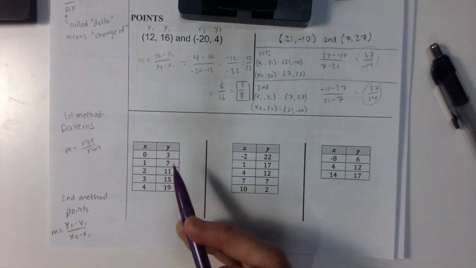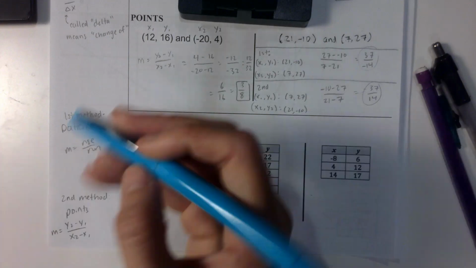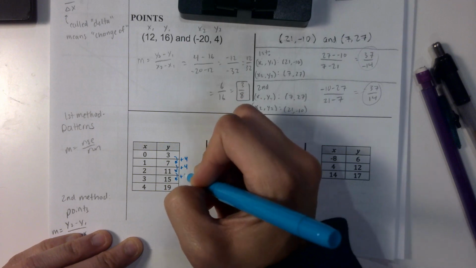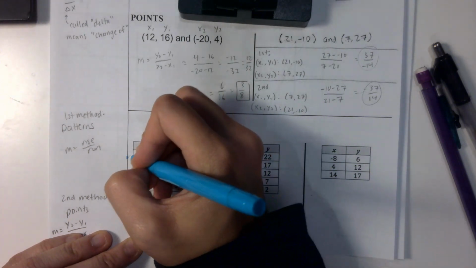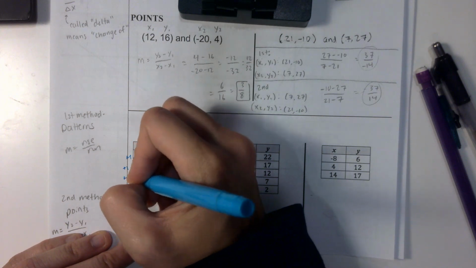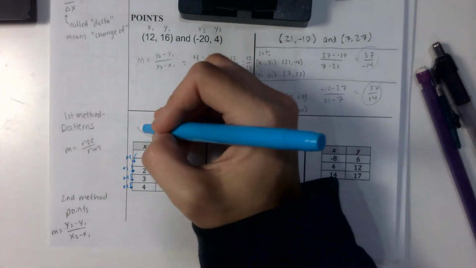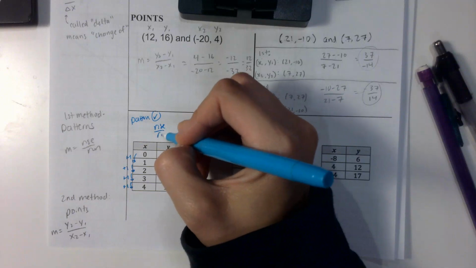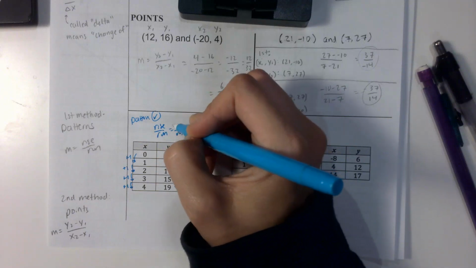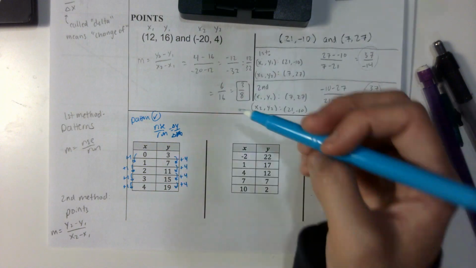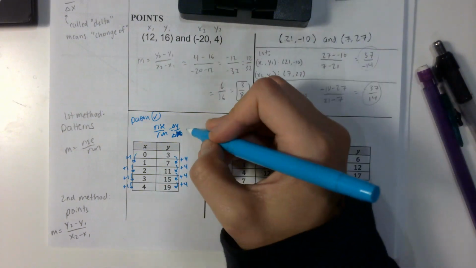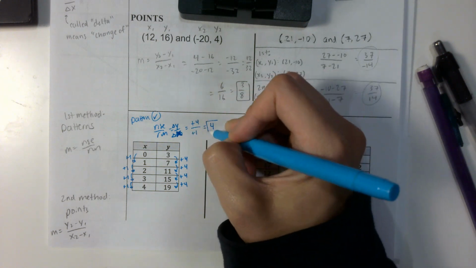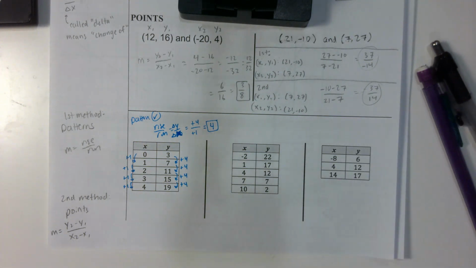Okay, so for our first method, let's look for our pattern. Let's do this in blue. So this is plus 4, plus 4, plus 4, plus 4, plus 1, plus 1, plus 1, plus 1. So we found a pattern. Pattern, check. So we have rise over run. Remember, rise is our y, change in y over change in x. So we have plus 4 over plus 1, so that equals 4.